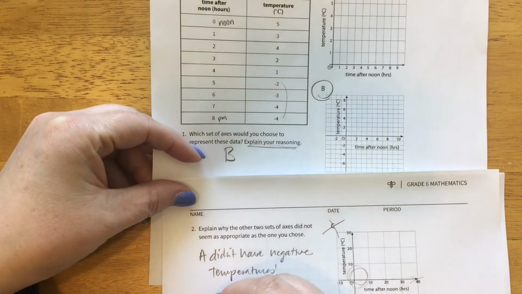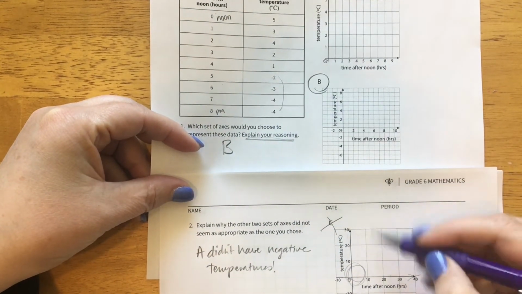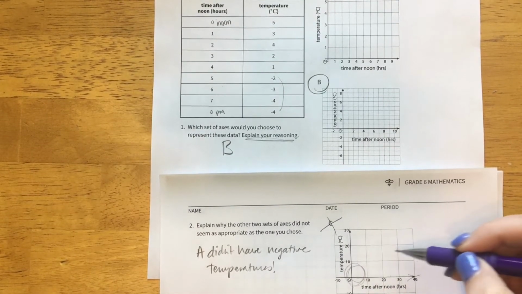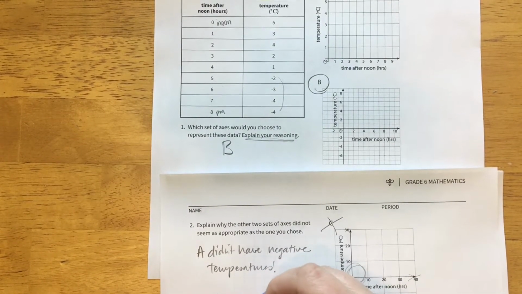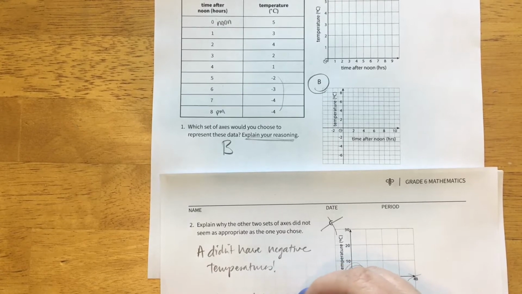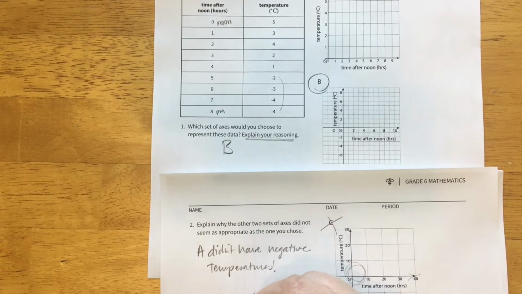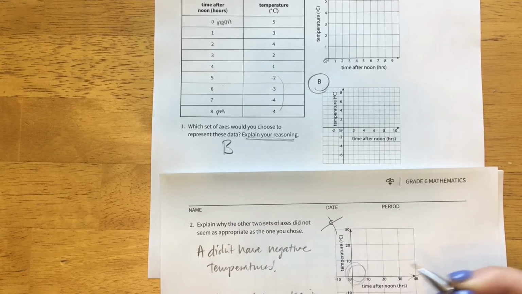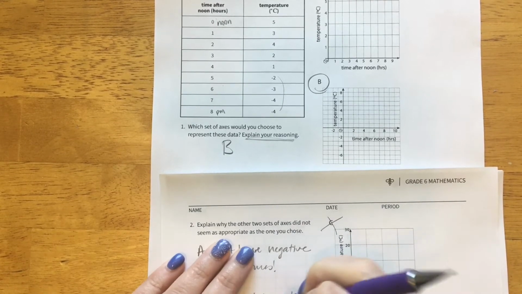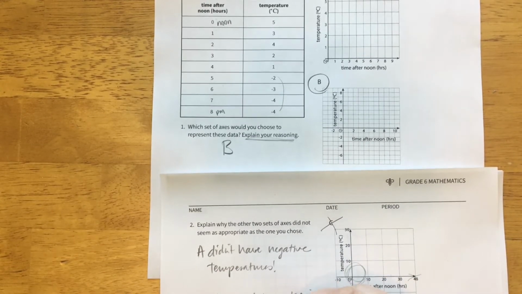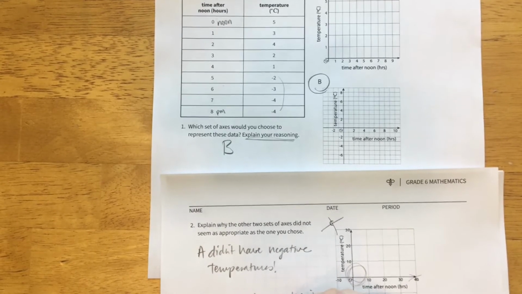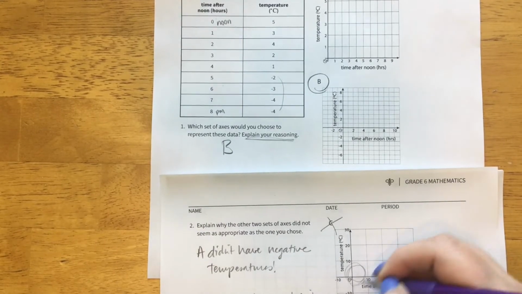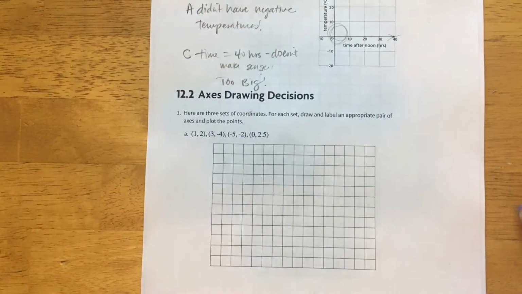Okay? So why was C not a good choice? Well, because it was too big, right? And because time didn't make sense. Time equals 40 hours doesn't make sense. Right? If I can spell. So you guys aren't the only ones that can't spell. I can't spell either. Okay? Plus, it's just too big. I'm just going to write too big. Right? It just would squish things too much. Okay? Awesome.